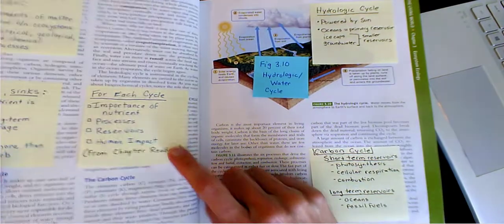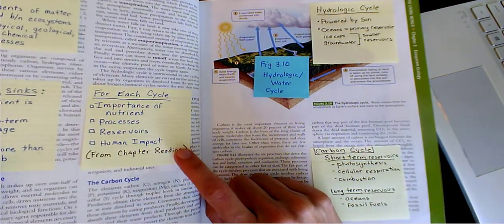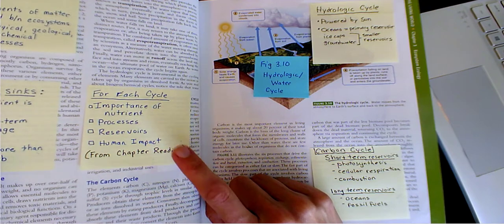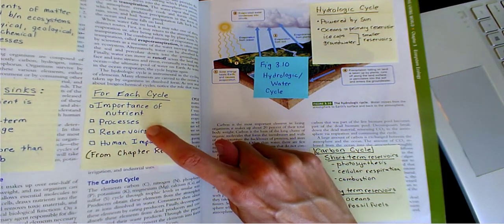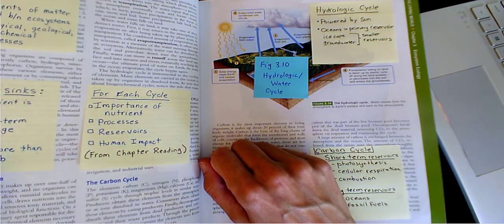Okay, so just a reminder, make sure that you add these additional stickies in, or even on your own sheet of paper, to focus on the importance, the processes, the reservoirs, and the human impact.